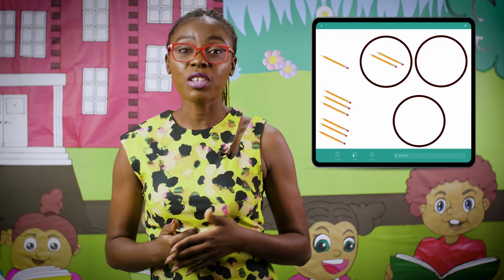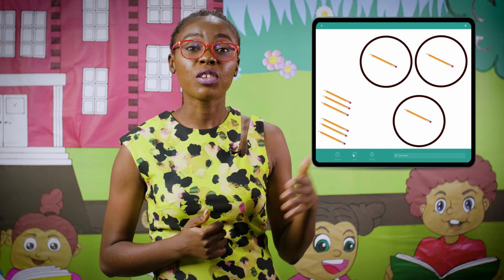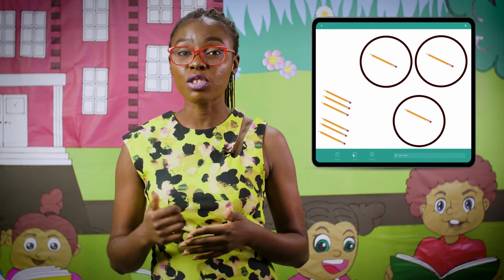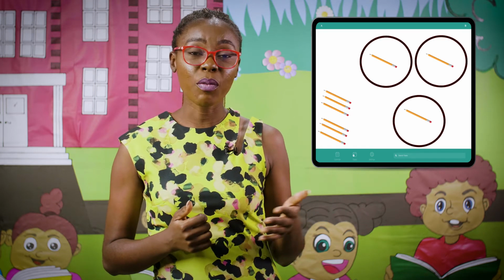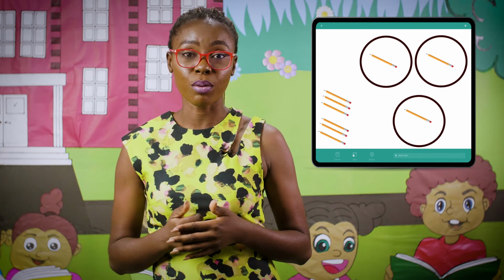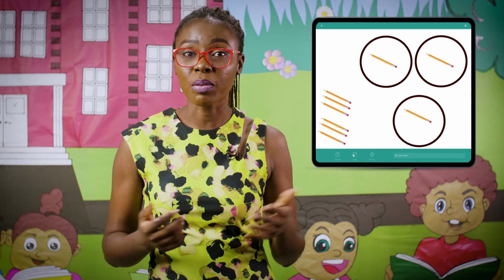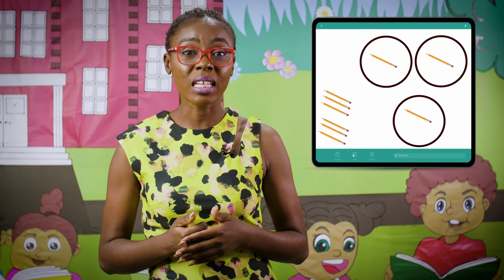When you've done that and you still have leftover pencils, then you can go on and put the pencils in each group again till you have no more pencils. So let's start. Now we've put 1 pencil in each group and we still have leftover pencils. So that means we can give each group another 1 pencil.